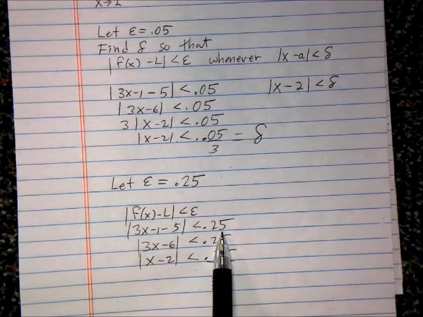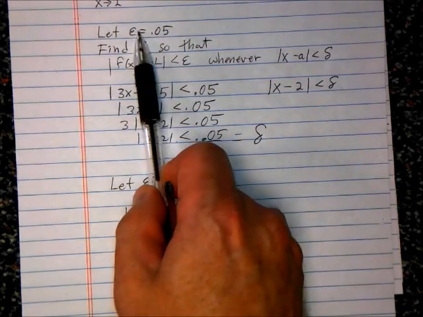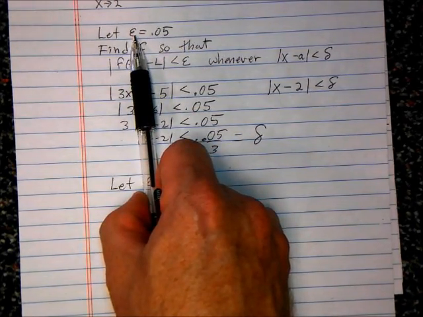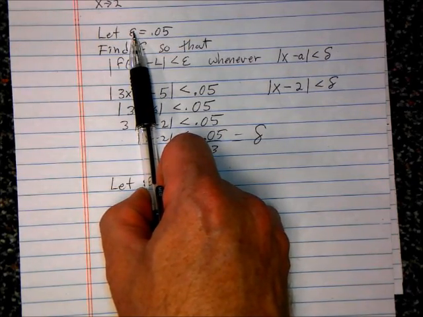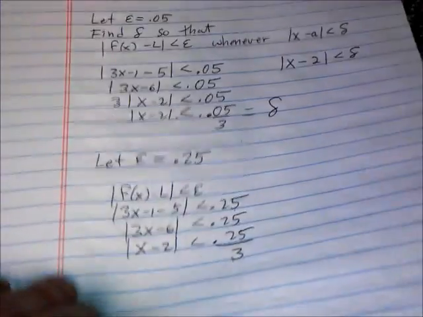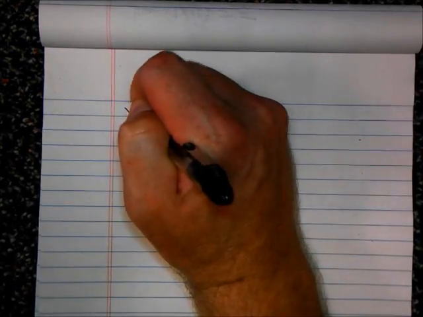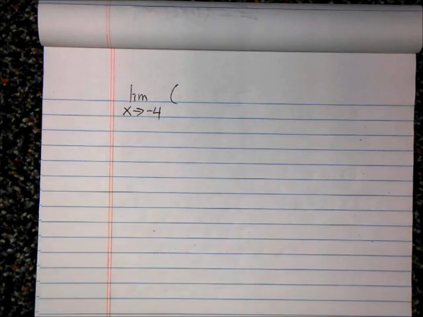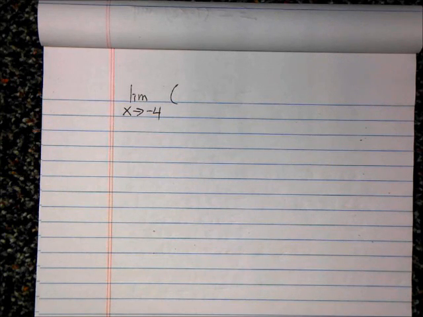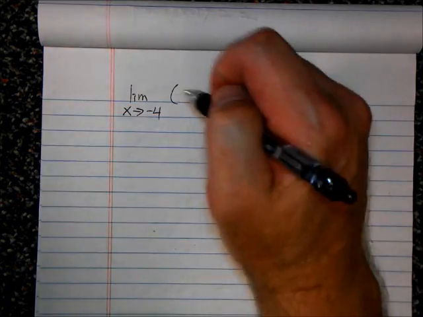All right, so most of the time when we do these for homework, we're actually not going to have numbers. We're just going to leave it as the symbol epsilon. And we'll let anybody who wants pick any number they want, and we'll work it out. All right, so here's what your homework problems are really going to look like. The limit as x goes to, let's say, negative 4 this time, of, I don't know, somebody give me a nice linear function. We just used 3x minus 1. Give me a different linear function. 2x plus 5.